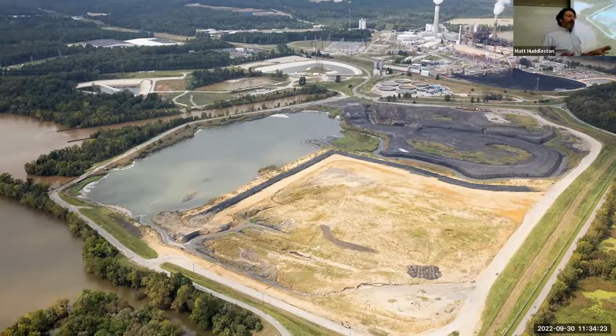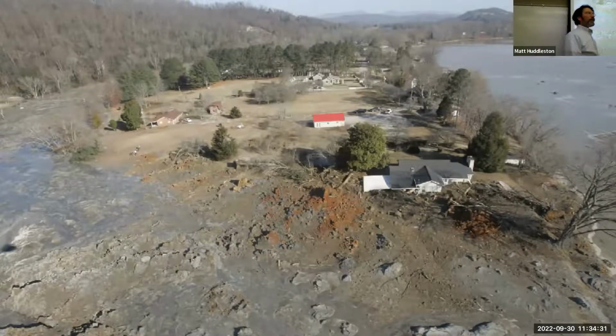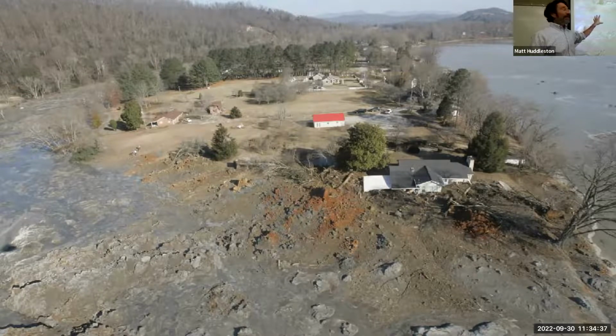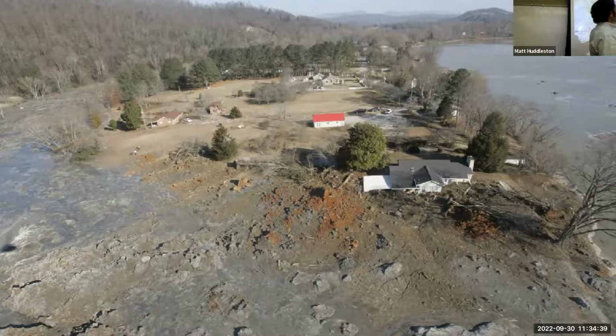So a few years ago, you may remember or have heard about the Kingston, Tennessee ash spill that happened at a TVA plant, which resulted in something like this, where miles of the Clinch River were inundated with ash, as well as, unfortunately, homes and farms and so forth. Well, that set off a whole process of federal regulations related to coal ash, called the CCR rule, coal combustion residual, not Creedence Clearwater Revival.